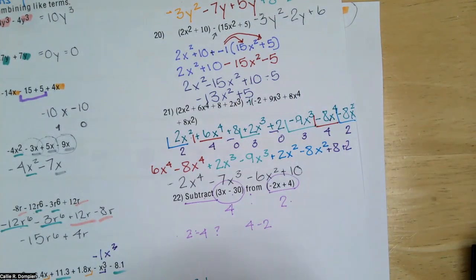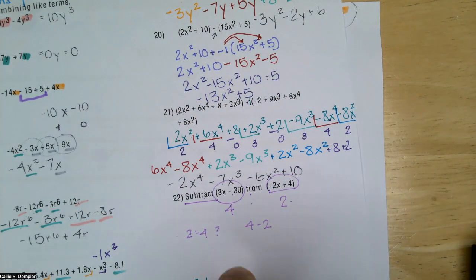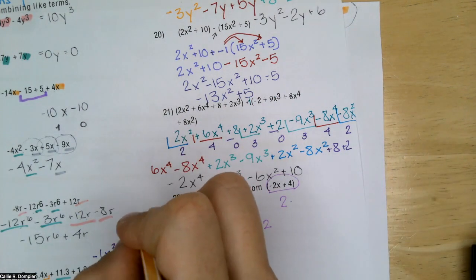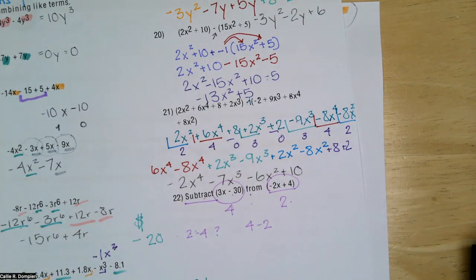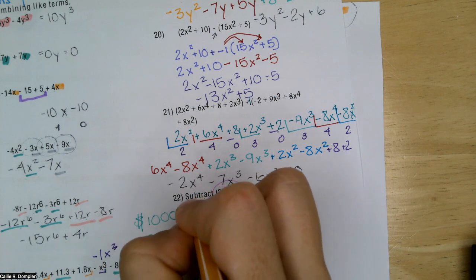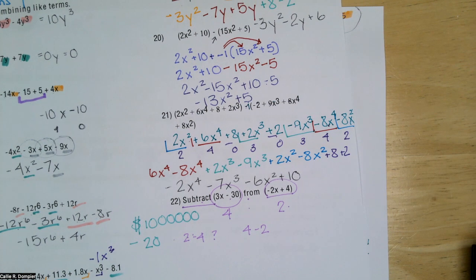Subtract $20 from your paycheck, right? You take your paycheck and you subtract the $20. So your paycheck, subtract $20 from your paycheck. Let's make us rich, right? Subtract $20 from your paycheck. You took $20 out of the big number, okay?